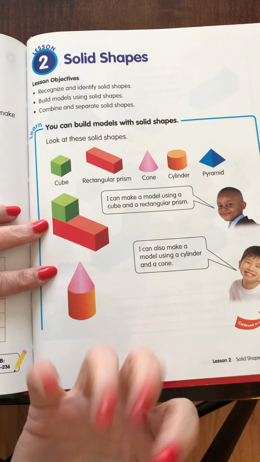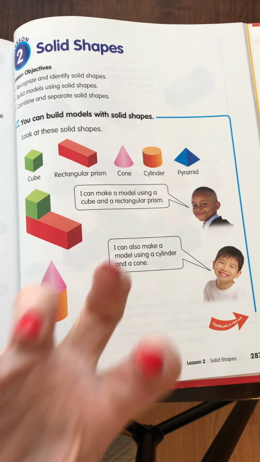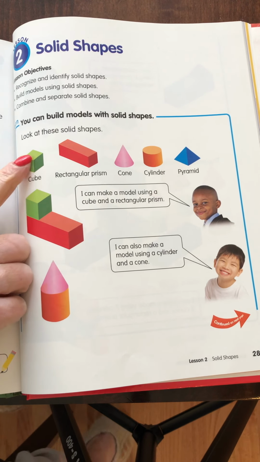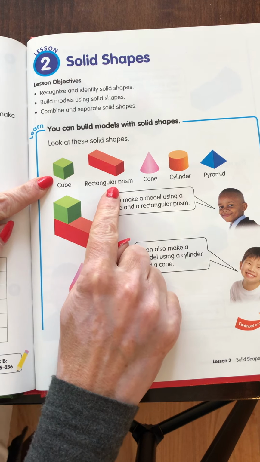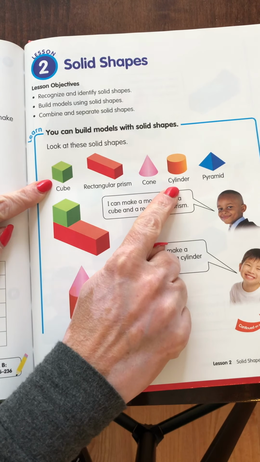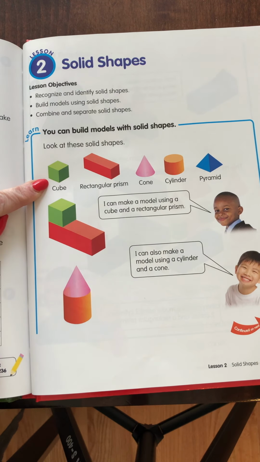Okay, so you're dealing with not plain shapes like you were over here. You're dealing with shapes that have dimension. Dimension just means you can hold them in your hand as an object. They have height and width and depth, like a cube, a rectangular prism, a cone, a cylinder, a pyramid. Those are all things you're familiar with.